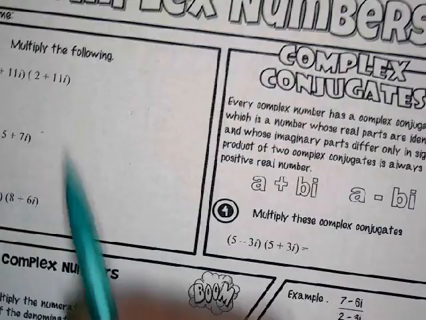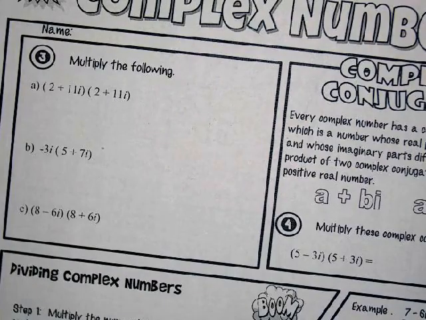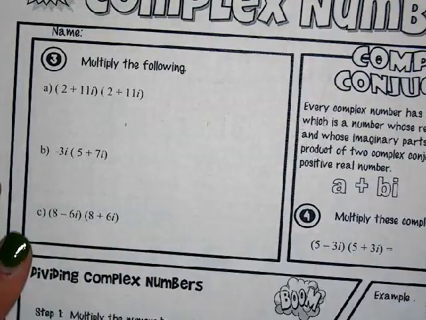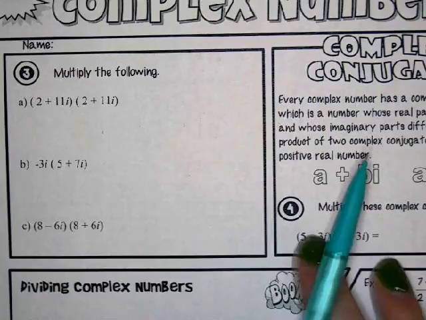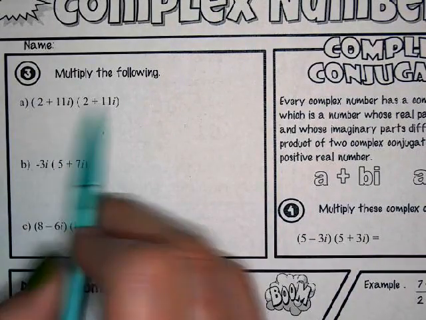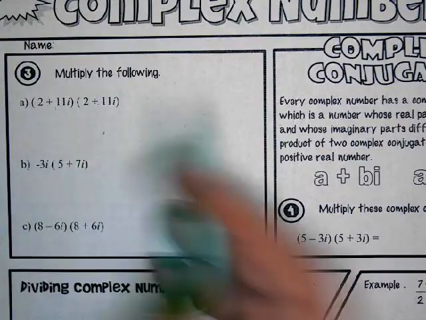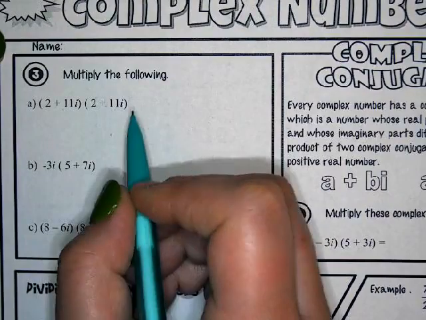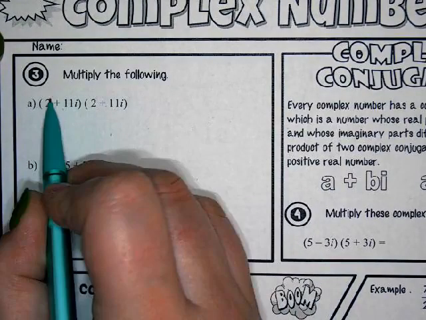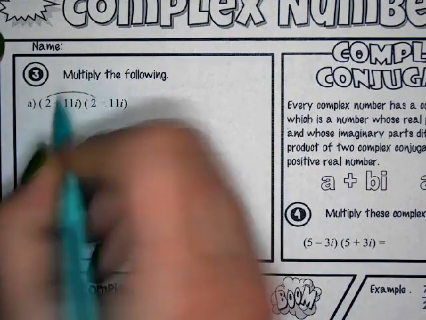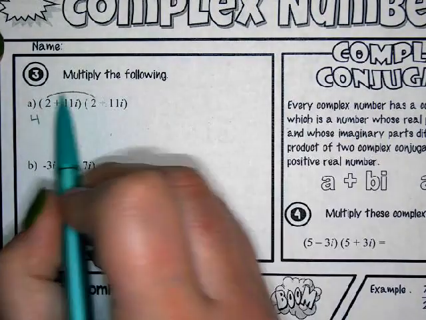All right. So the only part we're going to do to finish the notes today is just this little box. We are almost done with the notes. All right. So let's go ahead and get these two sets of parentheses foiled. So if you multiply them out, what do you get? 4. And then what else? 22i. Plus 22i.